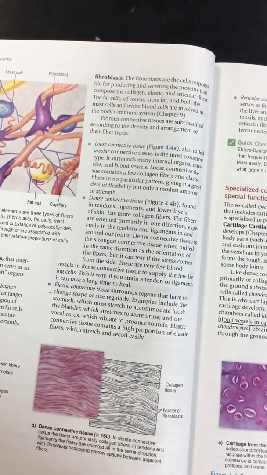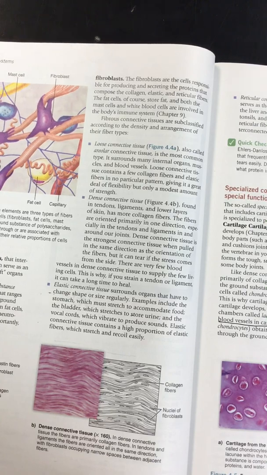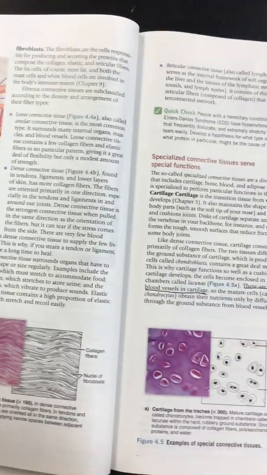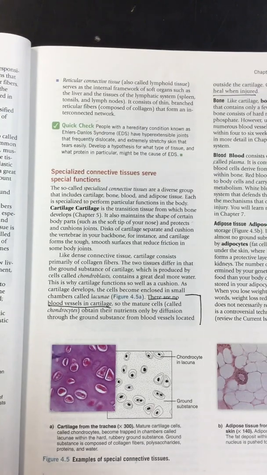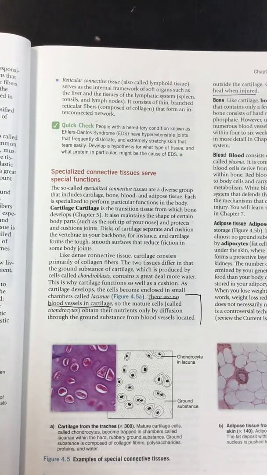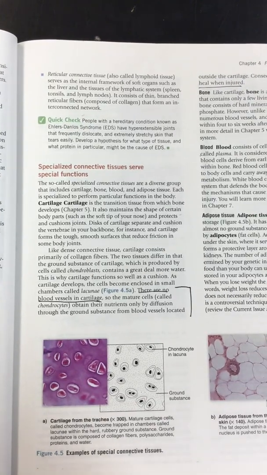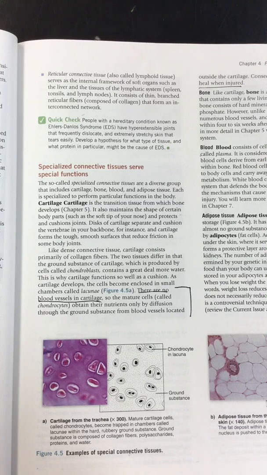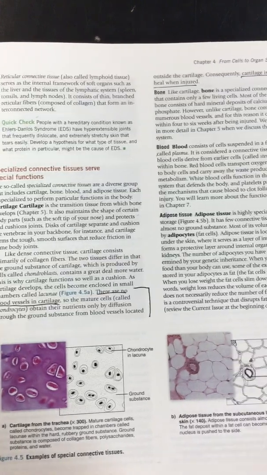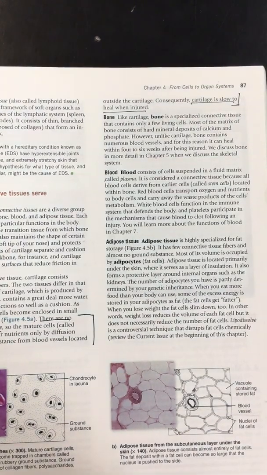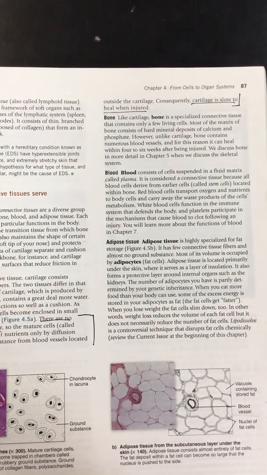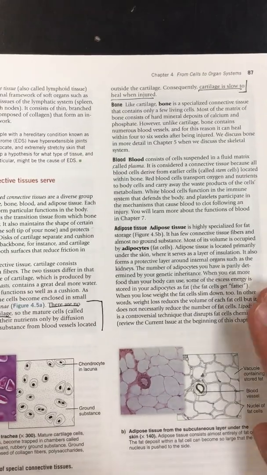Fibroblasts, loose connective tissues. Make sure you're familiar with those pieces as well. Dense connective tissues. I didn't mark a whole lot there, but there are good pieces that go along with this next piece. So cartilage. And like I said on the chapter review, check. There are no blood vessels in cartilage. Make sure you're familiar with that concept. This is why cartilage is so slow to heal when it gets injured. Bone, blood, and adipose tissue are also in this grouping.